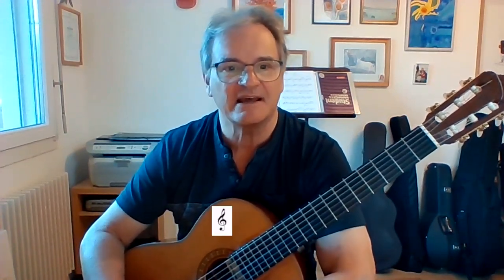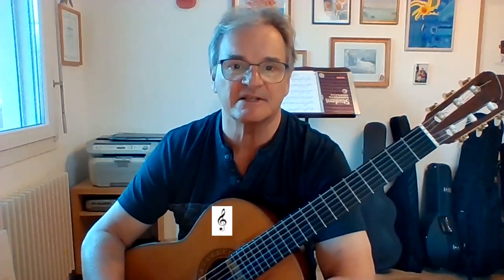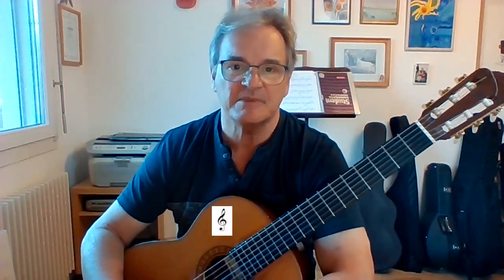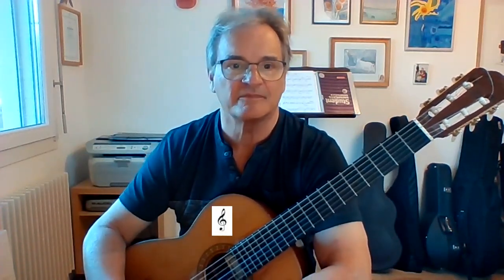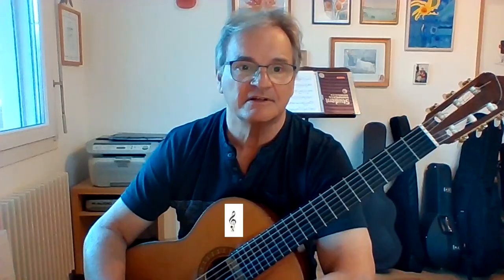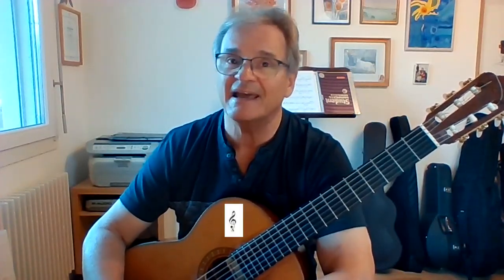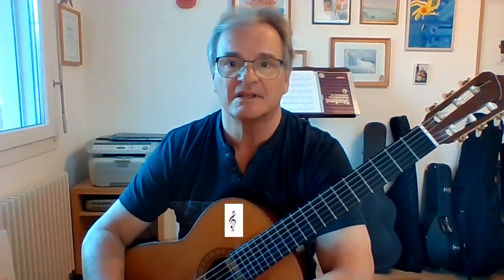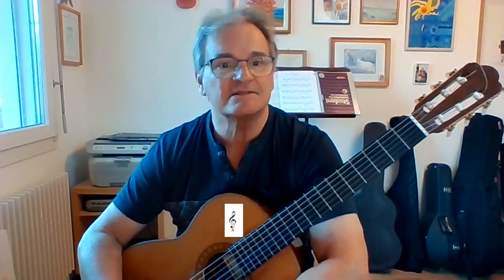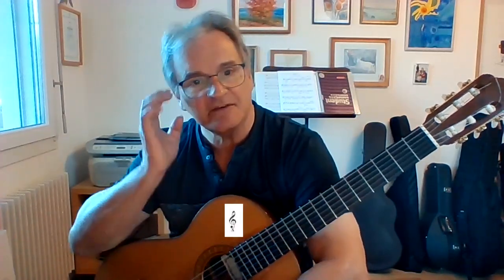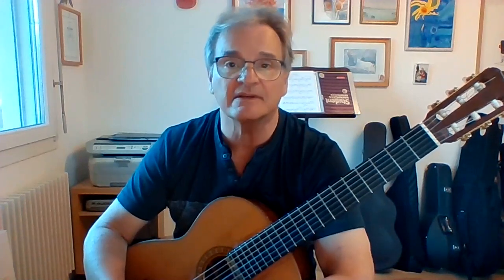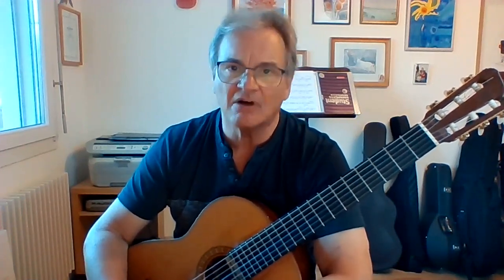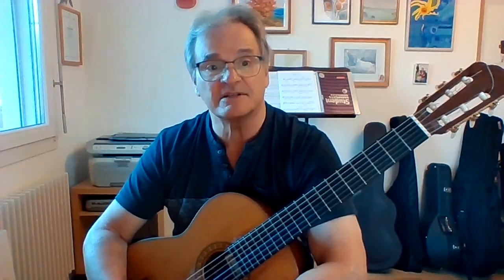Here you see a clef as used by high instruments, such as female voices, violins, flutes, etc. And here you see a clef with an 8 at the bottom. This means that the instrument sounds 1 octave, or 8 tones, lower than it's written down. One speaks of a transposing instrument. The guitar is a transposing instrument.